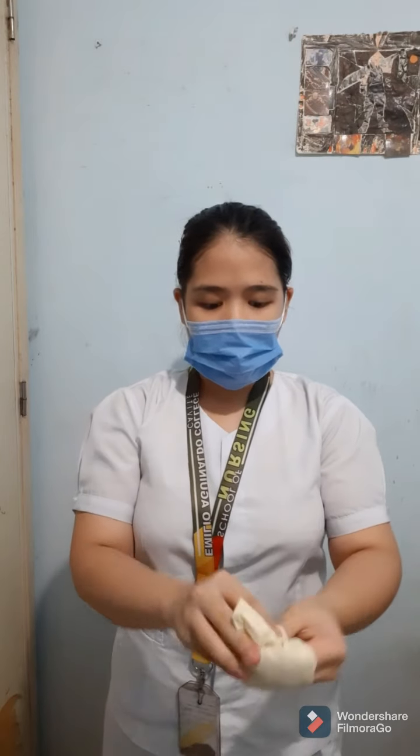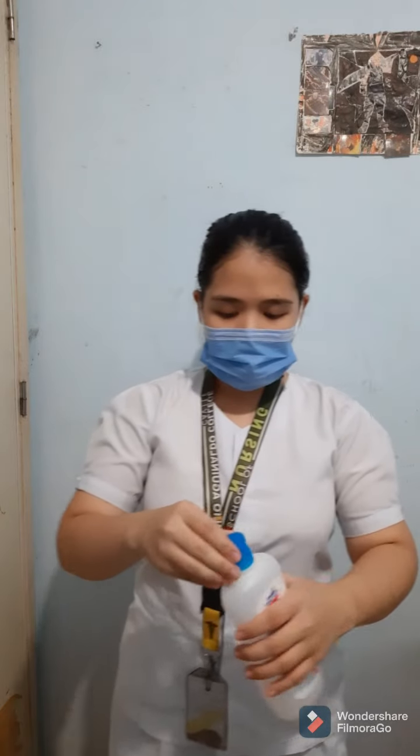After the procedure of all different techniques of bandaging, we remove our gloves and discard it, and we need to perform hand hygiene. And document the procedure done and client's response in nurse's notes.